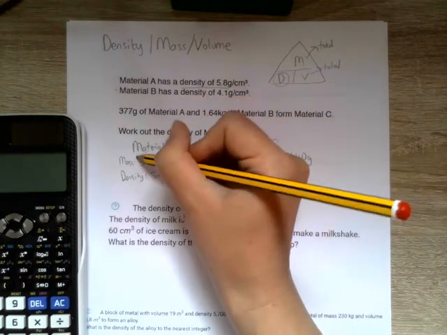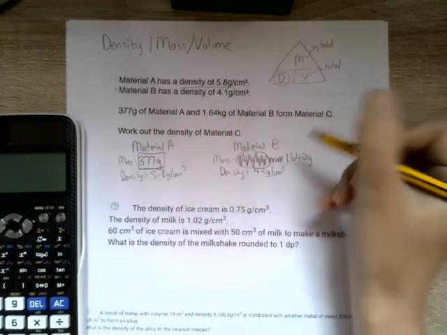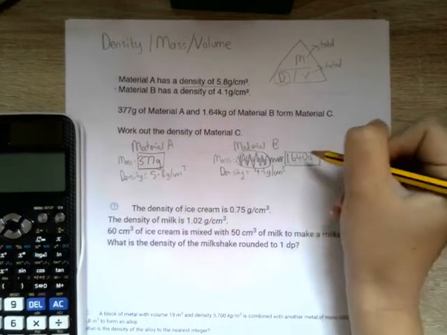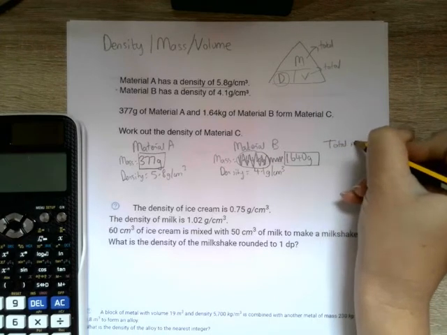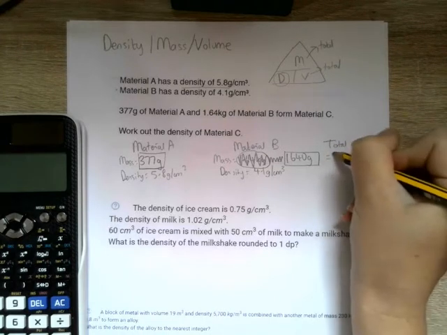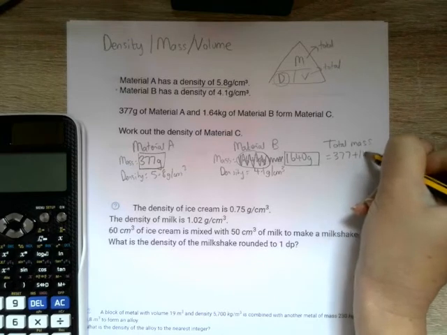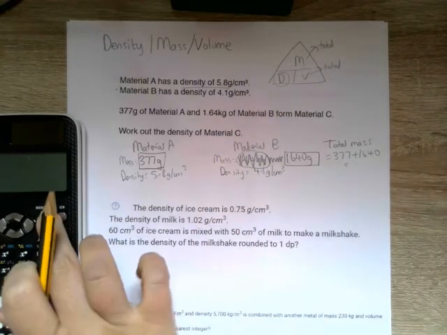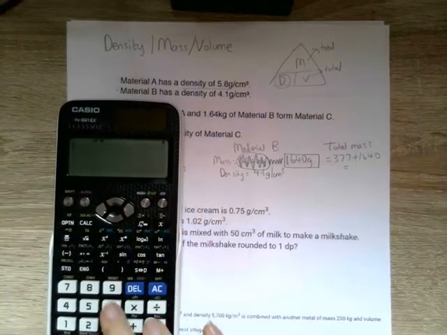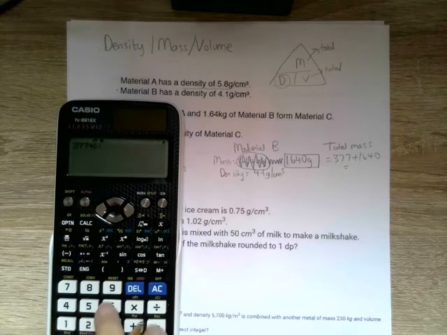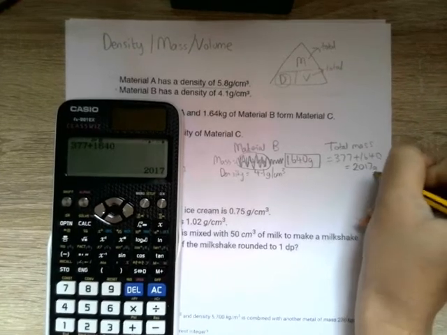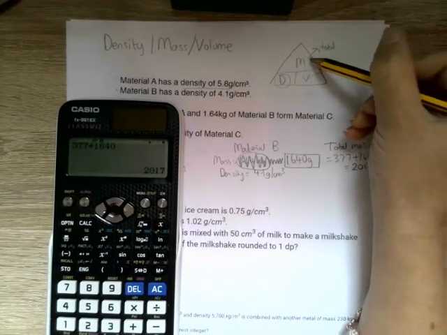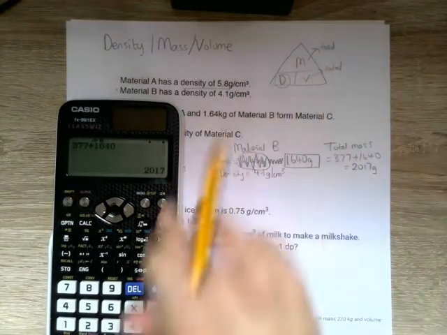That's nice and easy because this one is 377 and this one is 1,640. So that's 377 plus 1,640, which gives me a total mass of 2,017.